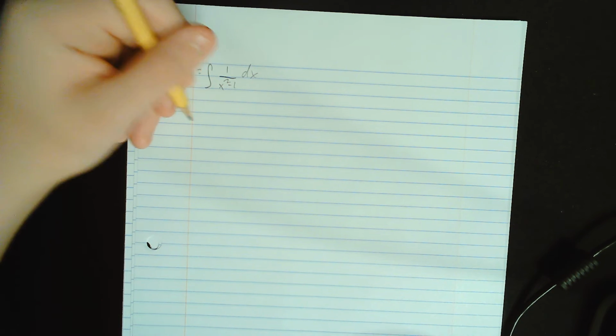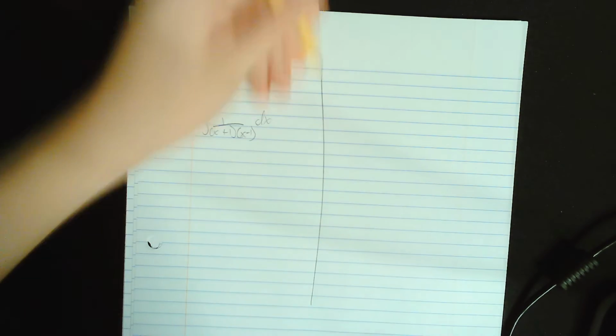Now how do we actually solve it? Let me rewrite it down again. The integral of 1 over x squared minus 1 dx. So the first thing that we can do is split x squared minus 1 into x plus 1 and x minus 1. Now I'm going to do some little side calculations over here.